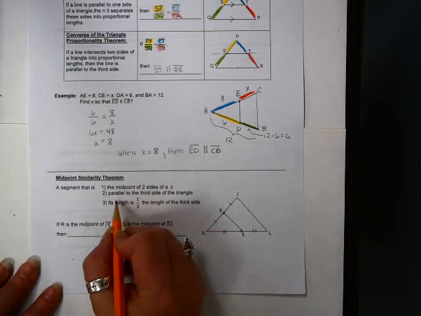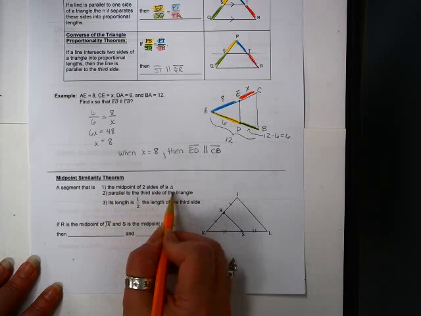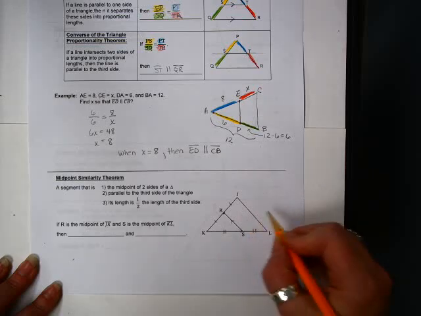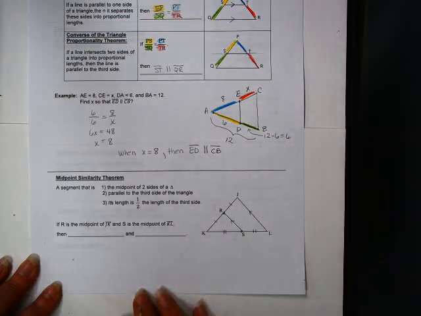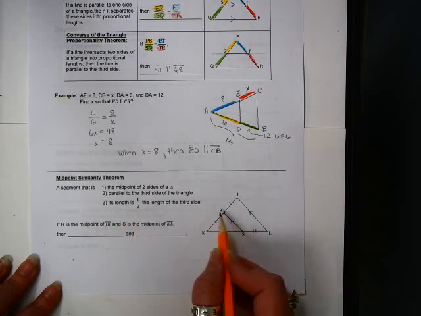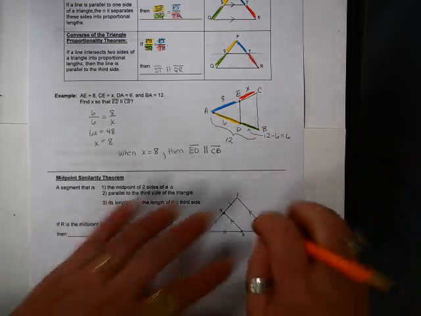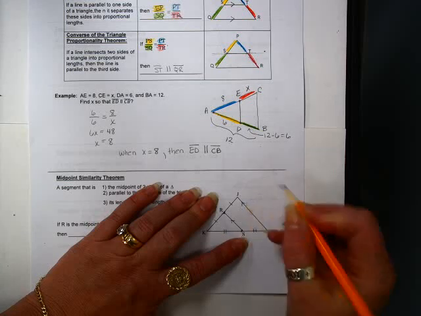Then, a segment that is parallel to the third side of a triangle. Remember, mid-segments are parallel, so RS is going to be parallel to JL. And then we also know that RS is going to be half of this third side. So I'm going to move this up just a little bit.